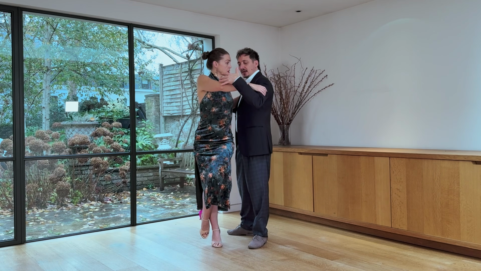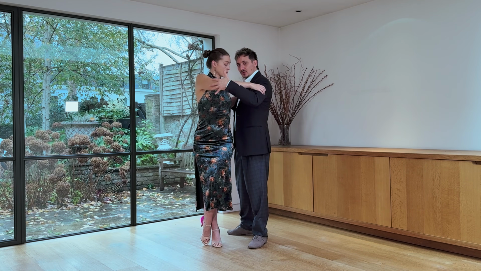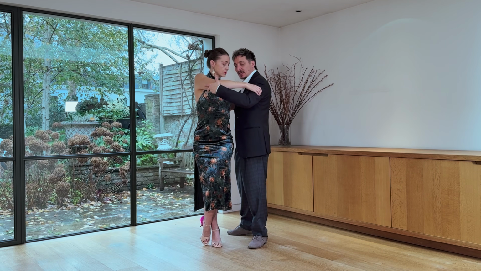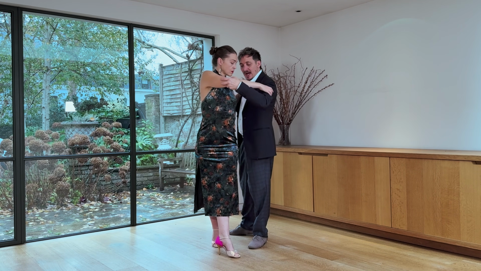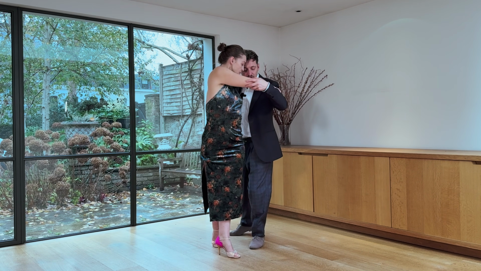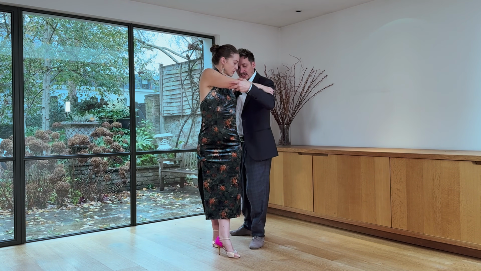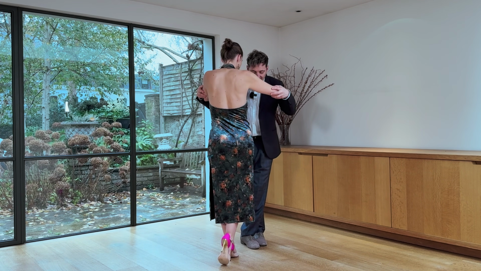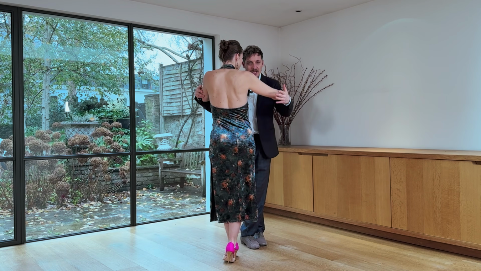Here I give the space and the time for her to do the decoration, and then when she's ready, when she finishes the decoration, I invite her to do a forward ocho. And now when she pivots, when I invite her to pivot, I'm going to cross myself. So when she pivots, I pivot and I cross. So basically our feet are in the opposite direction now.